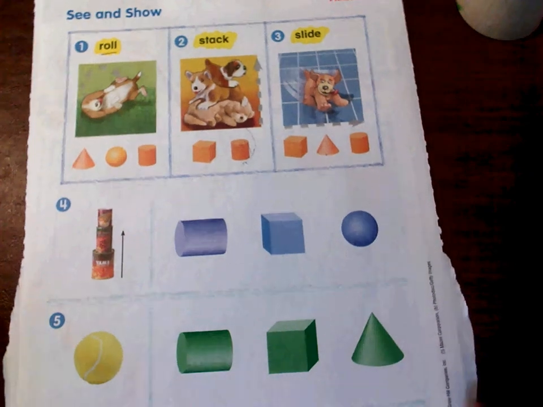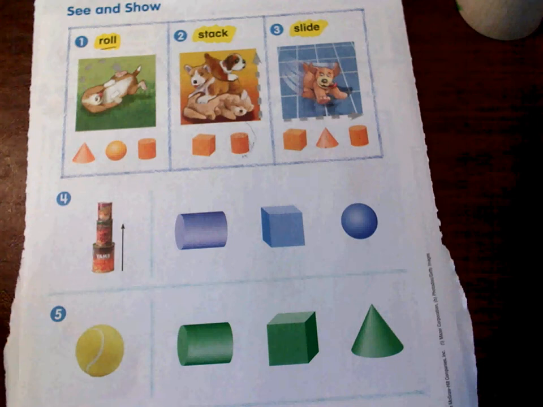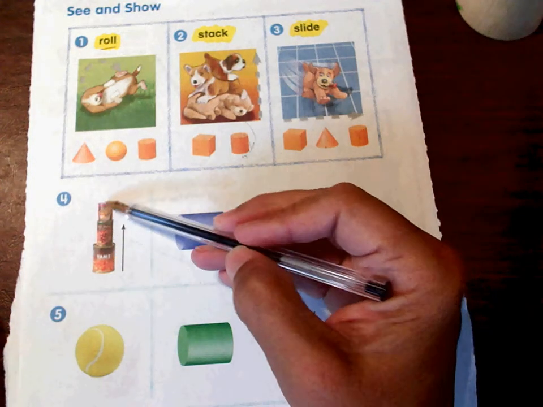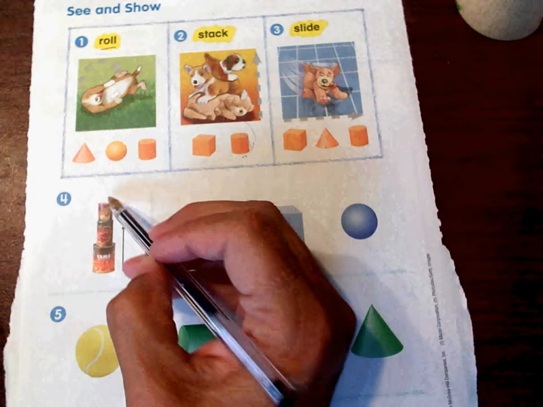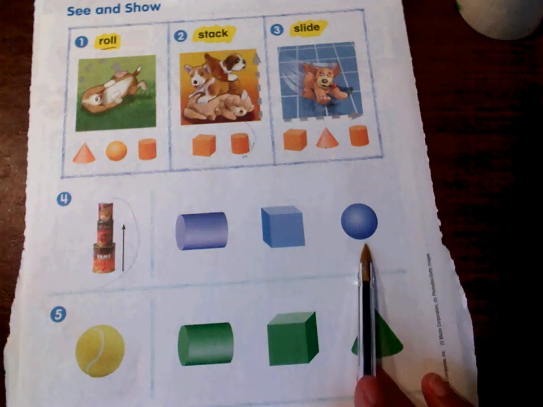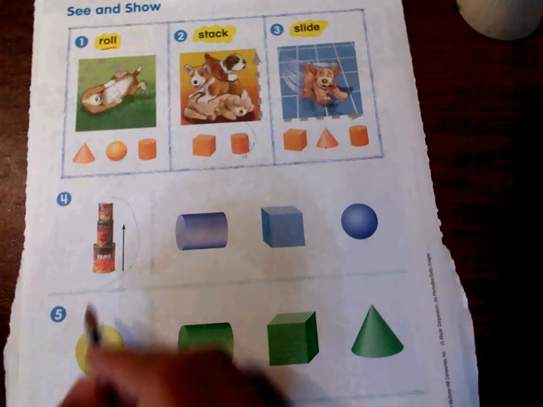Now we're going to look at number 4. We're going to identify the shape of the first object in the row. This is all three the same shape. They're different sizes. You can stack them. But what shapes are these? If you said that they're cylinders, you are correct. You want to find the cylinders in the row, circle them, and put X's on the shapes that do not match these. Pause the video if you need to.